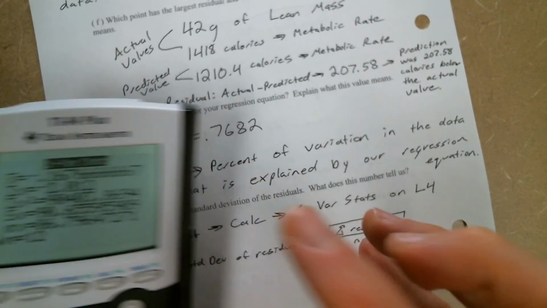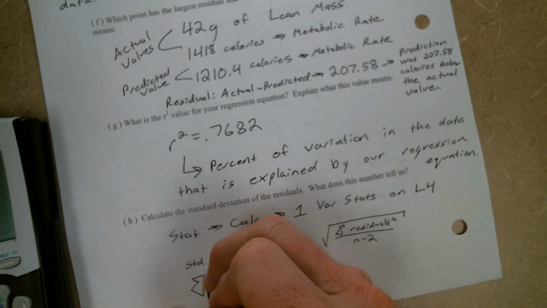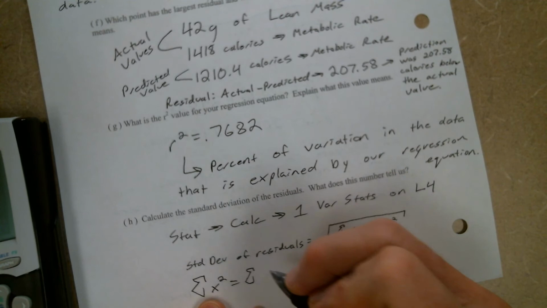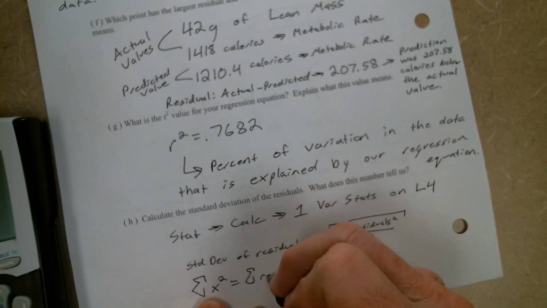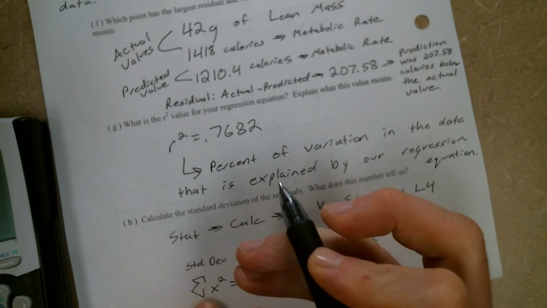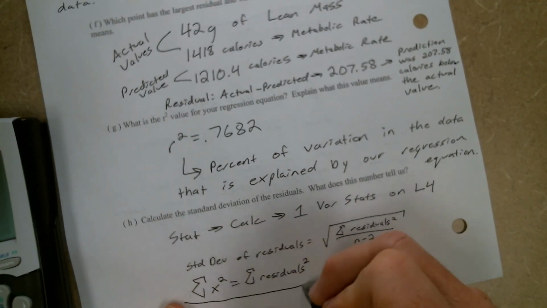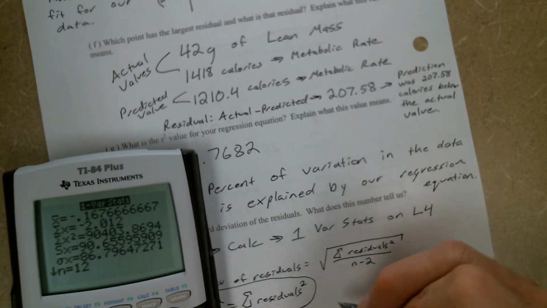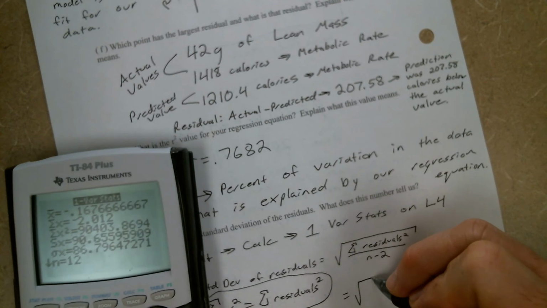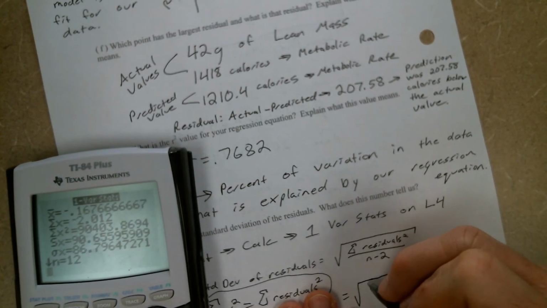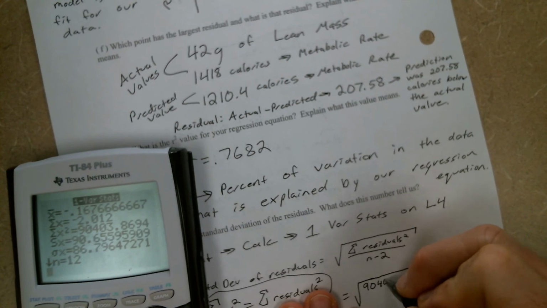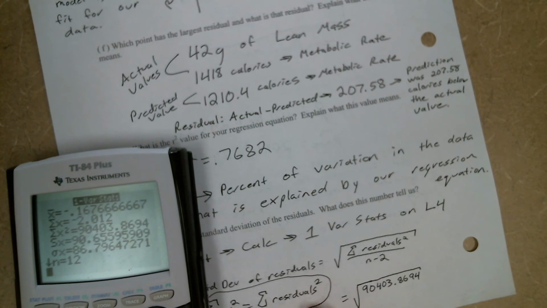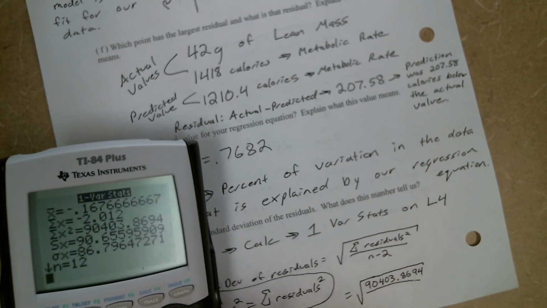Instead, we can use this. All right, this value right here on the calculator is equal to the sum of the squared residuals. All right, so that value is what we can use from the calculator. So if we look at this here, that leaves us with the square root of 90403.8694 divided by n minus 2.